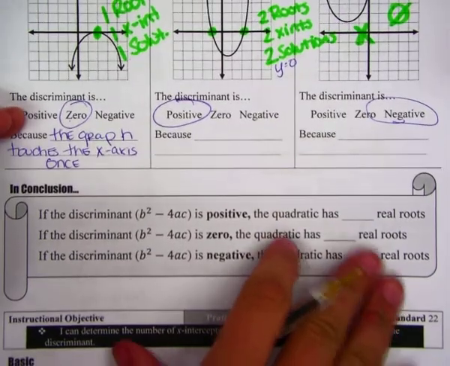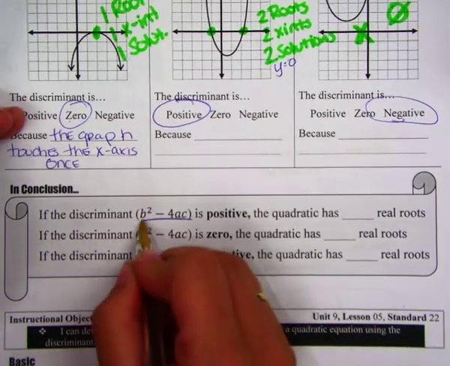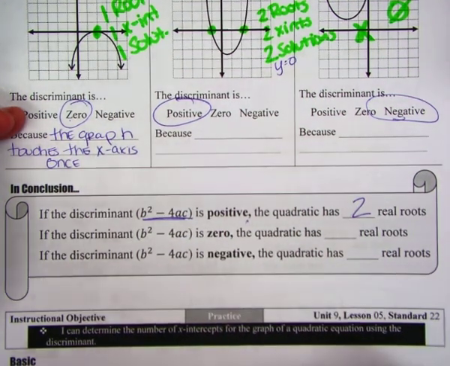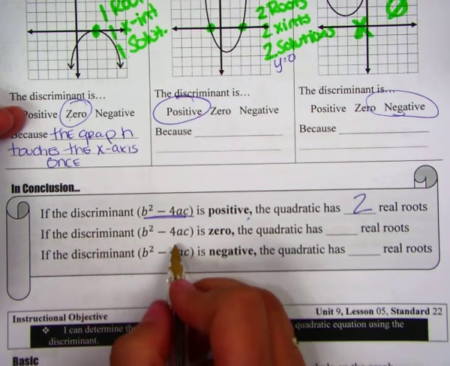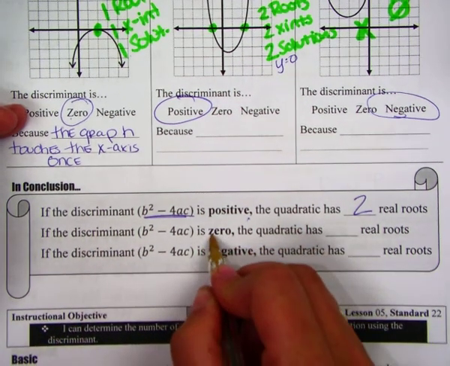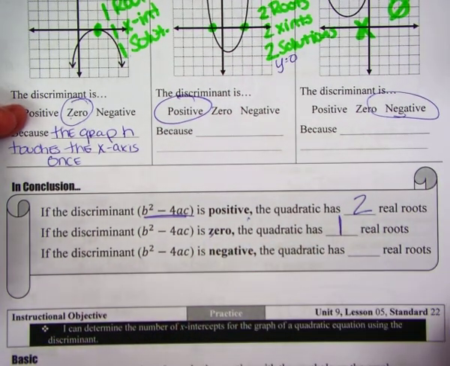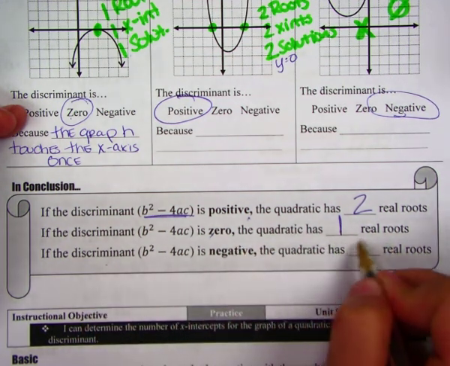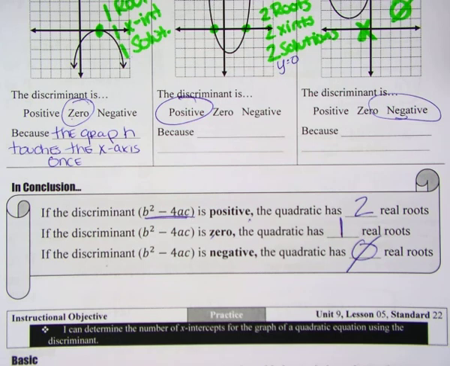So quick conclusion, if the discriminant b squared minus 4ac is positive, then the quadratic has 2 real roots. If the discriminant is 0, then the quadratic has 1 real root. And then lastly, if the discriminant is negative, the quadratic has 0 real roots.